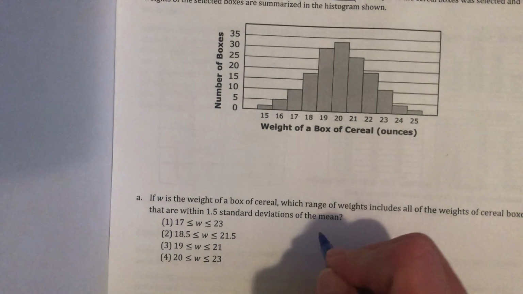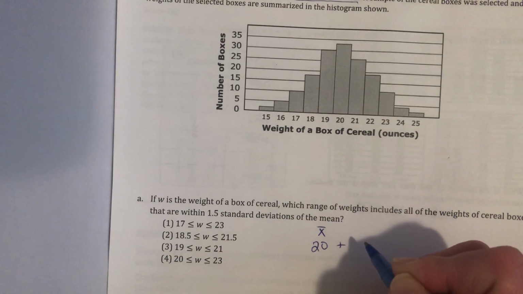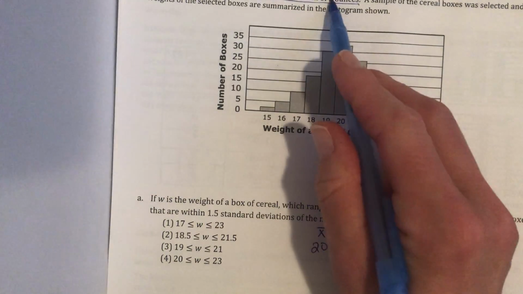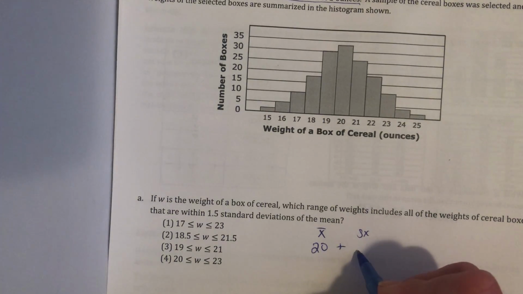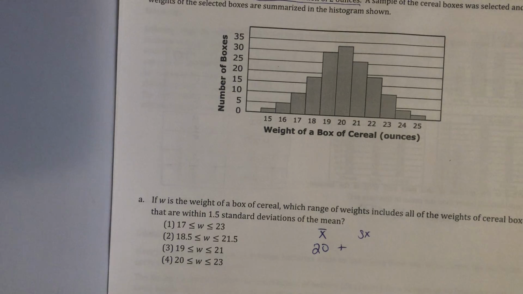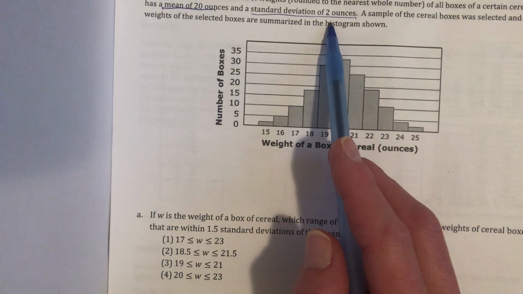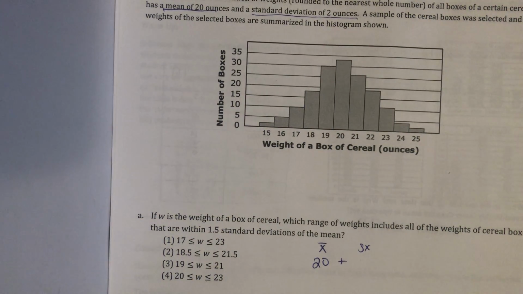So if the mean is 20 ounces, we can add on the standard deviation, which would be the sample there because they didn't weigh every single box, it seems like. So it said 1.5 standard deviations. Well, if one standard deviation is 2 ounces, then a half standard deviation must be 1 ounce.